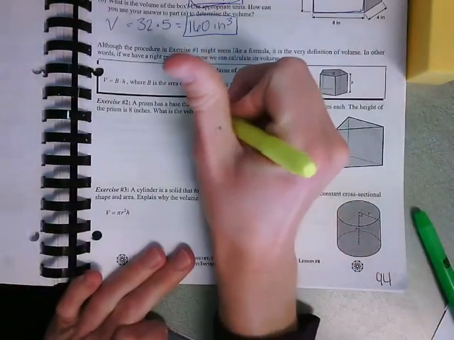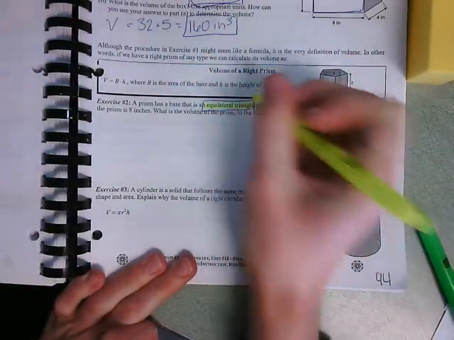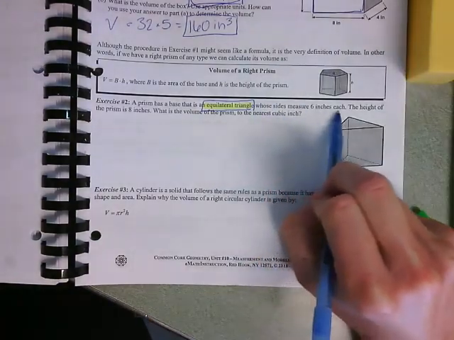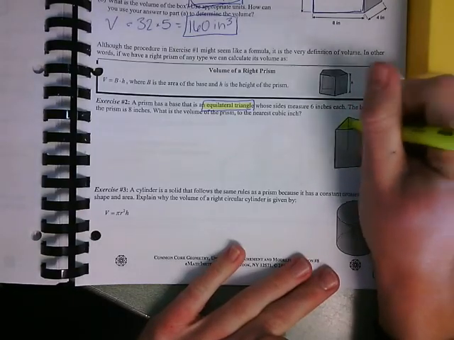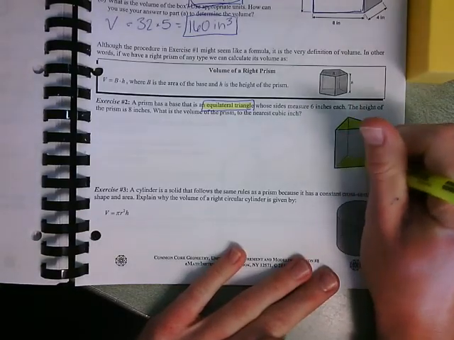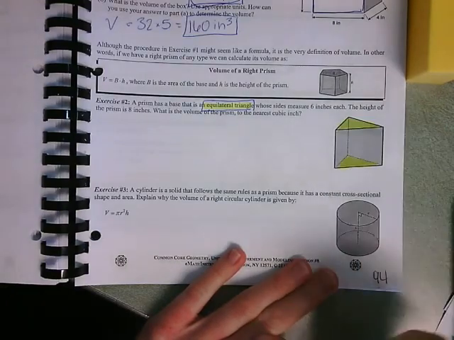Okay, a prism has a base that is an equilateral triangle. Remember, an equilateral triangle is a triangle with all 3 of the same sides, whose sides measure 6 inches each. Okay, so this is my base right here. This is my base, and this is my base. Okay, the height of the prism is 8 inches.